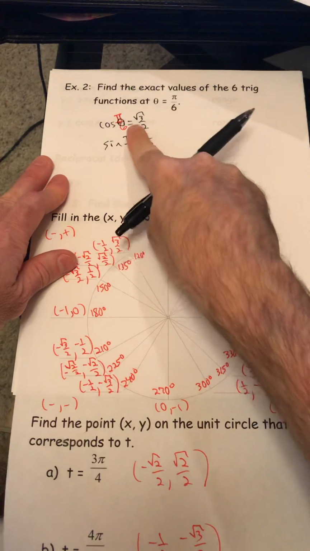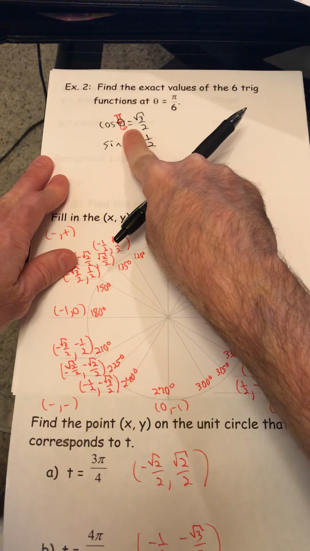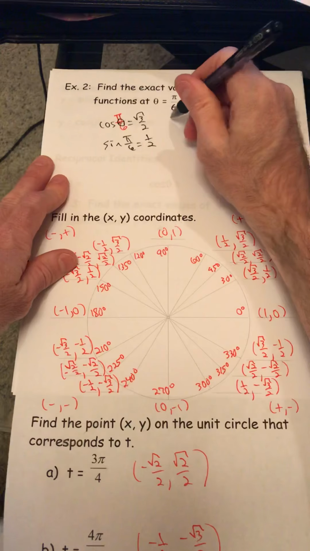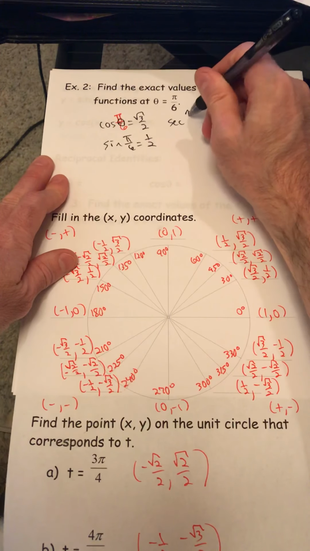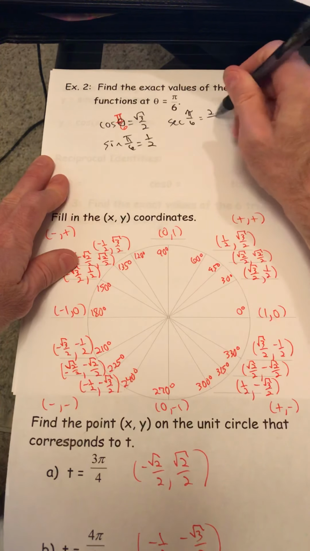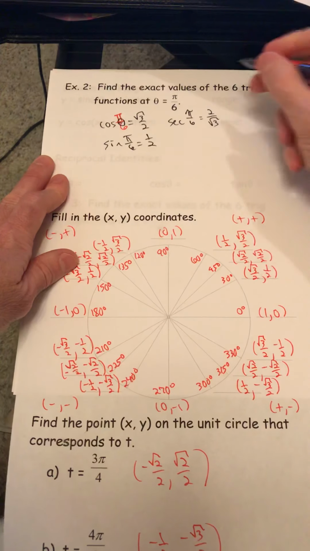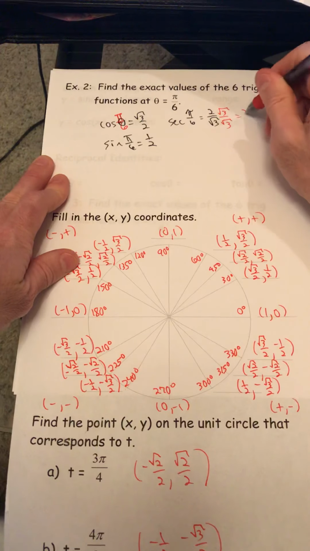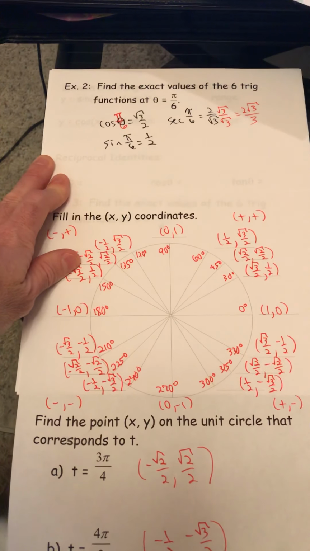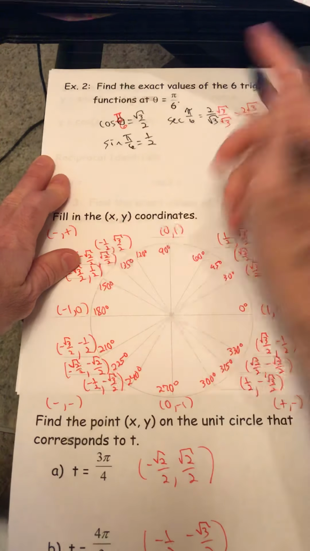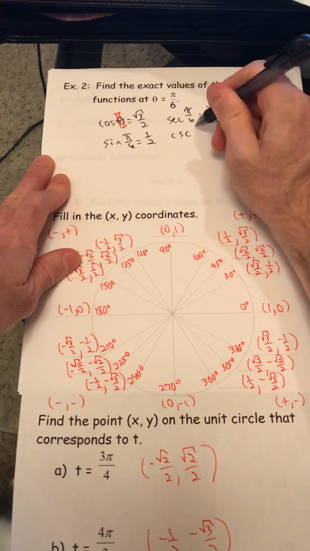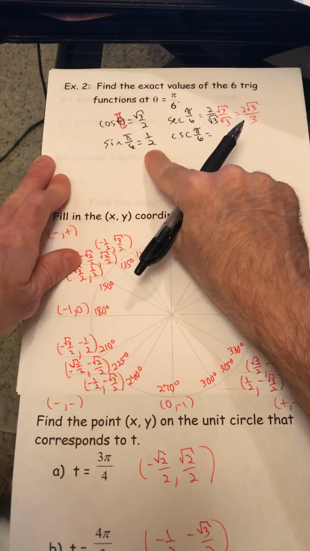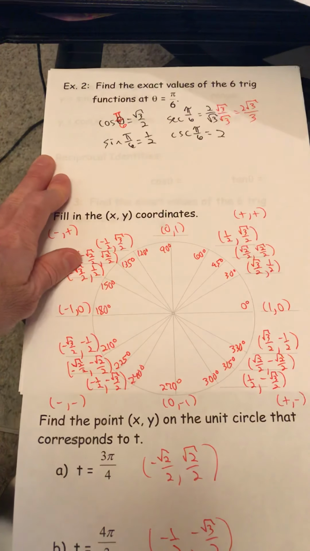So cosine, the reciprocal identity for cosine is secant. So the secant of pi over 6 is 2 over radical 3, which again, 2 radical 3 over 3 after you rationalize. The reciprocal for sine is cosecant. Well, the reciprocal of a half is 2.